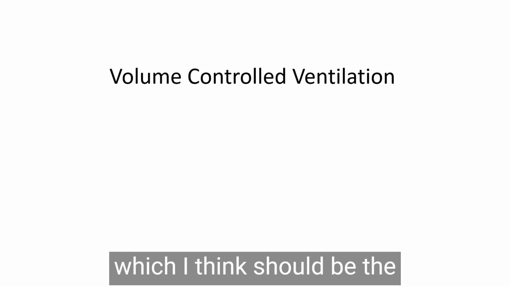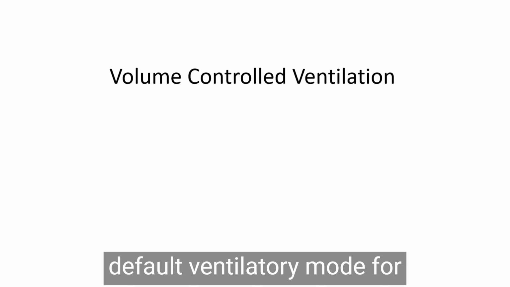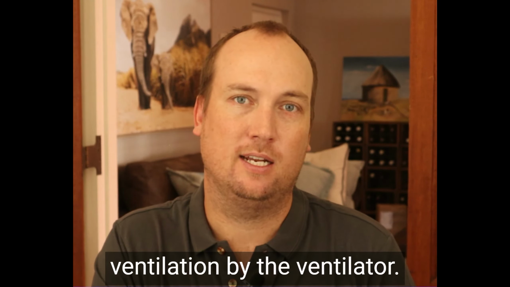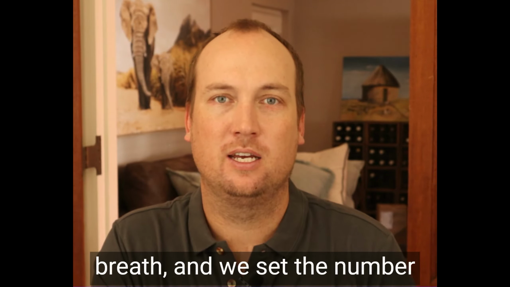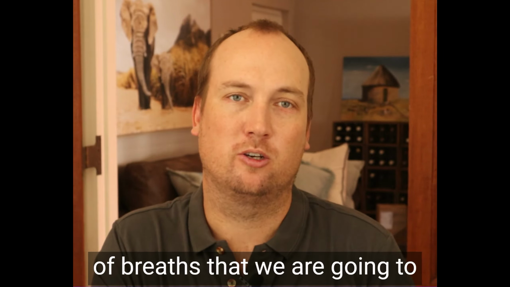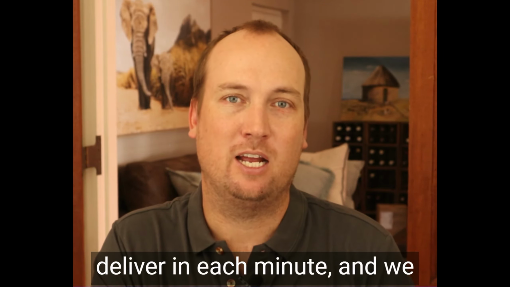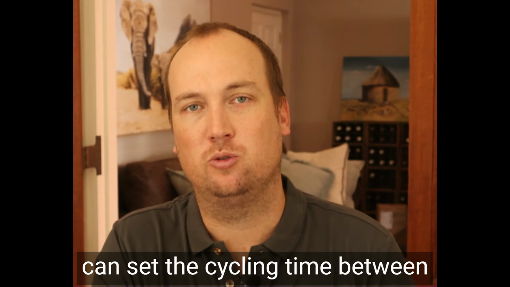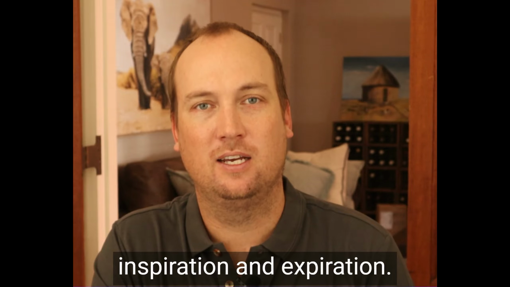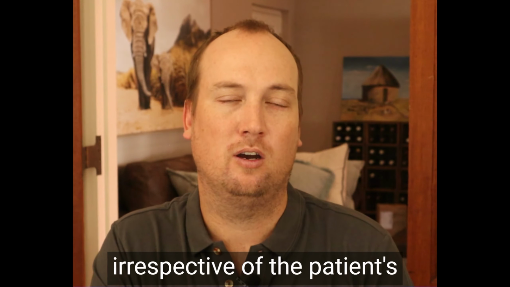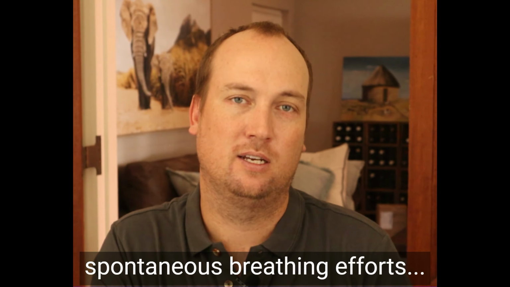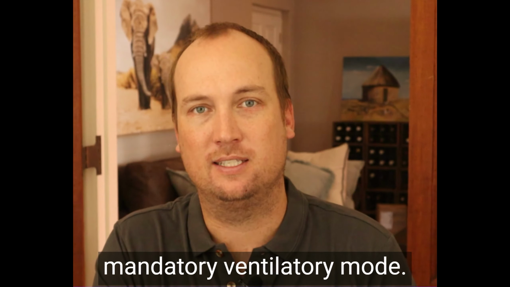Let's begin with volume-controlled ventilation, which I think should be the default ventilatory mode for the learning anaesthetist. This is a form of mandatory ventilation by the ventilator. We set the volume of each breath, and we set the number of breaths that we are going to deliver in each minute, and we can set the cycling time between inspiration and expiration. And then each of these breaths is delivered by the ventilator, irrespective of the patient's spontaneous breathing efforts. That's why we call it a mandatory ventilatory mode.